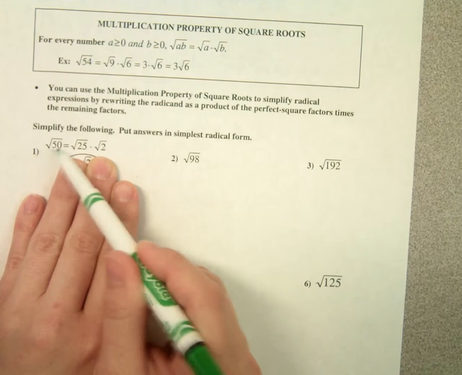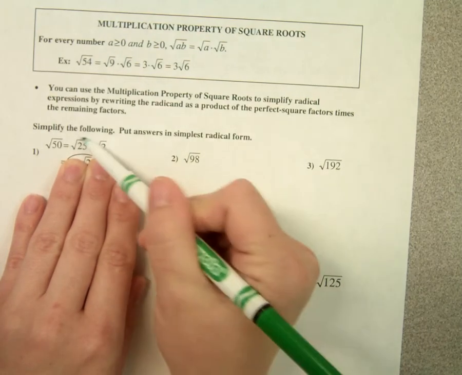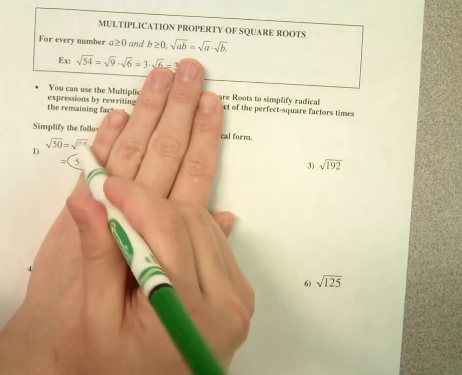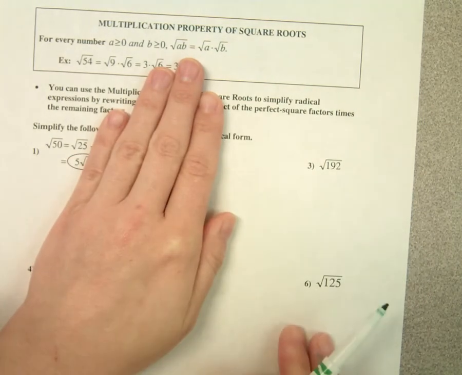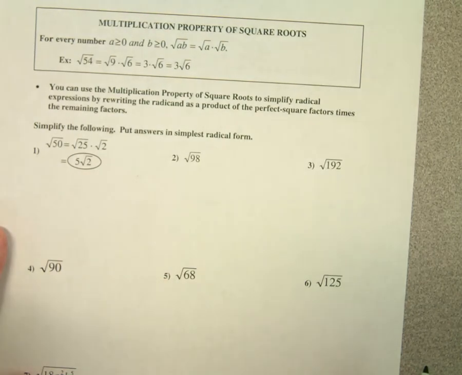And when you break it down, you have to have square roots over both of those. And then what's the square root of 25? 5. It's just a pretty little 5, so it gets replaced with a 5. And then you can't take the square root of 2, so that recopies, and that's your answer.